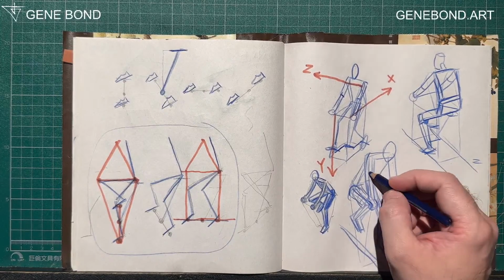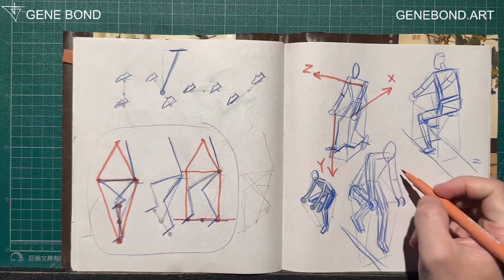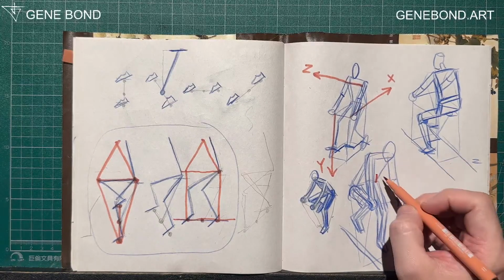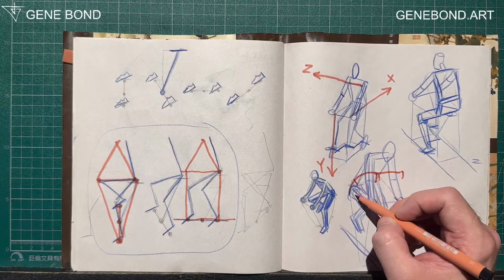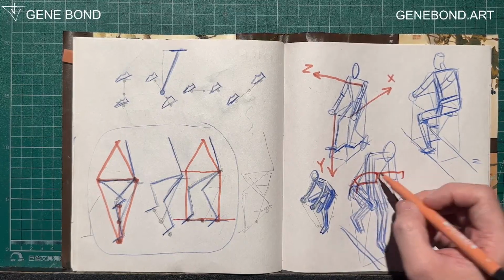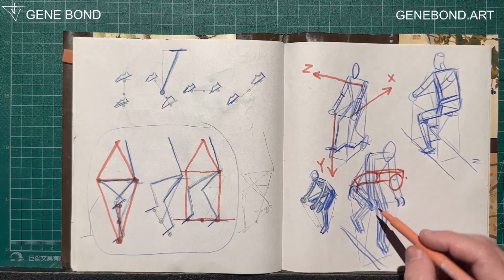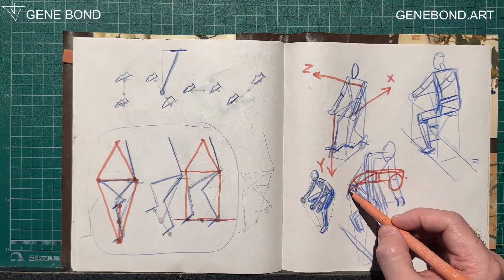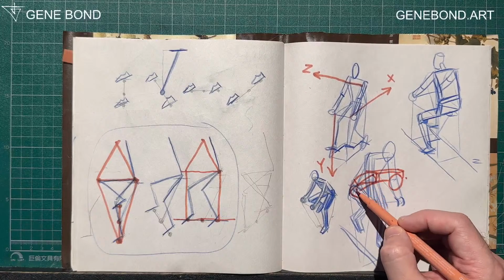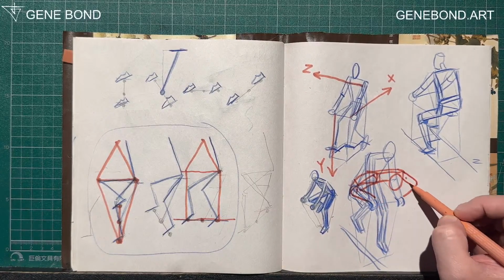And we can also, like I showed before, lean him forward. So if I lean the torso forward, now I have more space, and I need to bend the arms maybe like this.